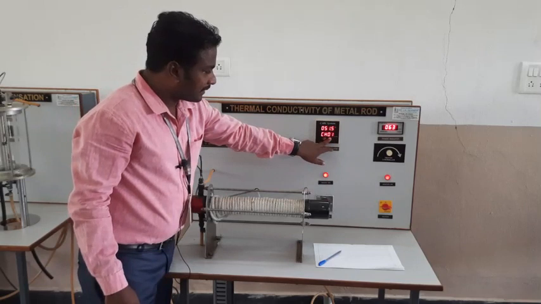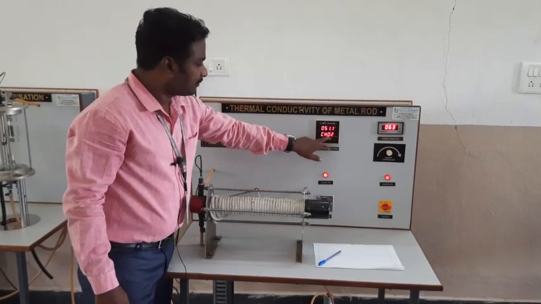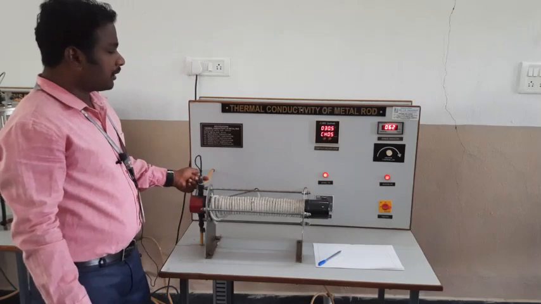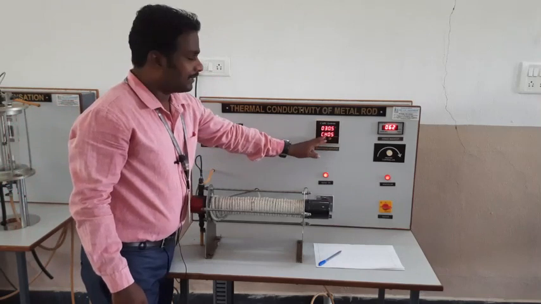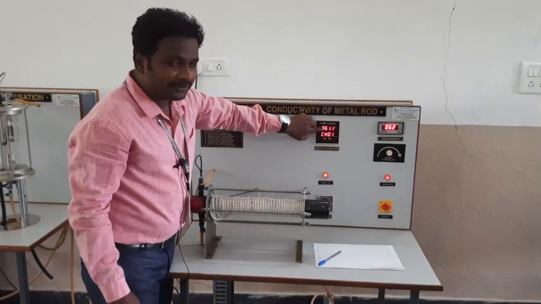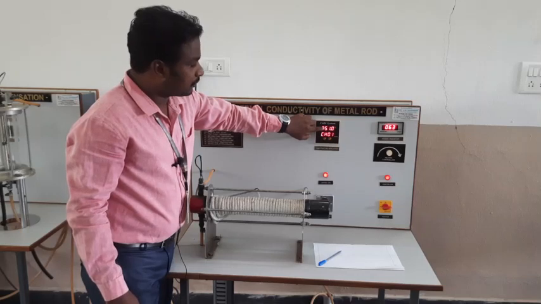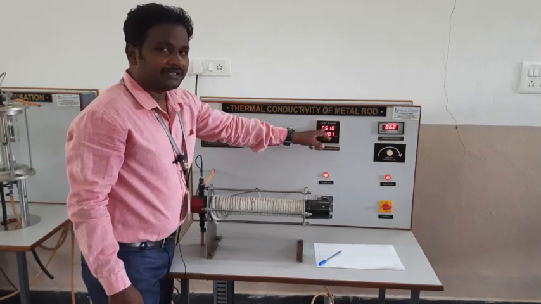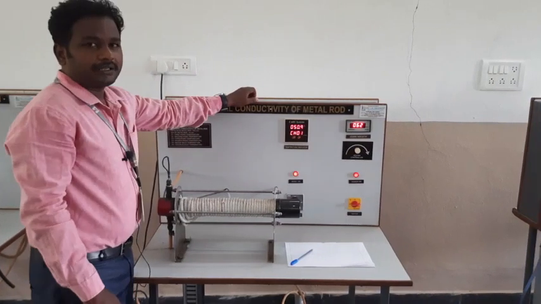By using this channel selector, observe the temperature values at various places, and after that observe the water inlet temperature and water outlet temperature. Both values are observed by using this temperature indicator and the channel selector. First of all, observe here the temperature values are varying with time because it is in unsteady state or transient heat conduction position. Wait until the temperature reaches the steady state condition. After reaching the steady state condition, tabulate the values and go for the calculation.